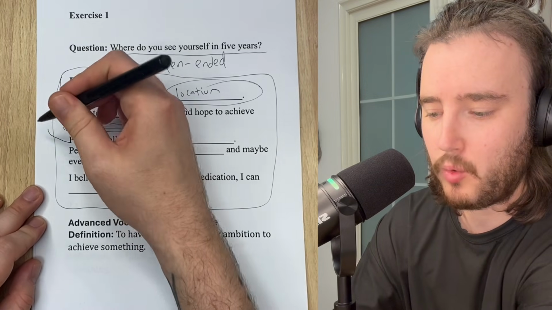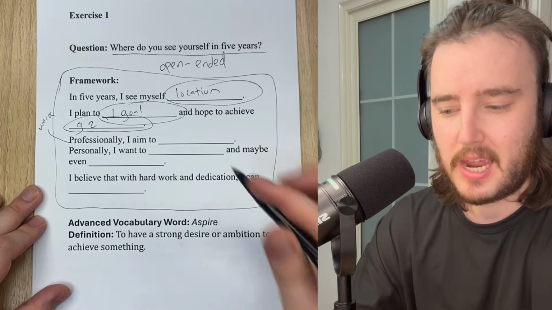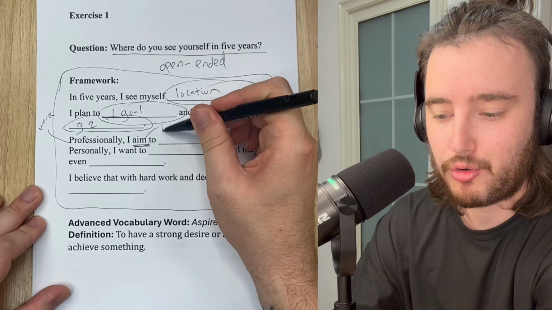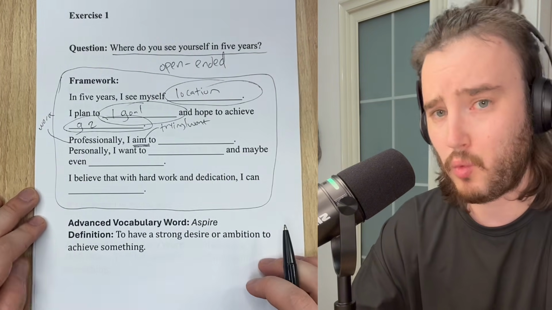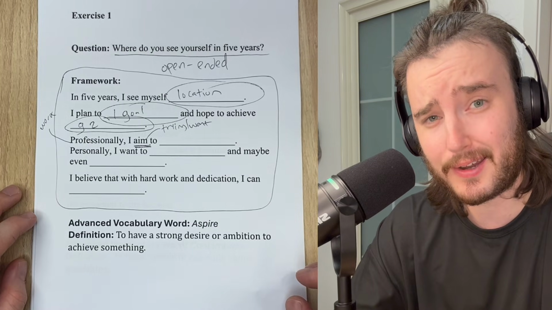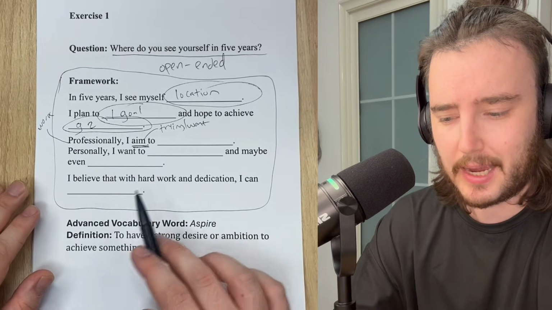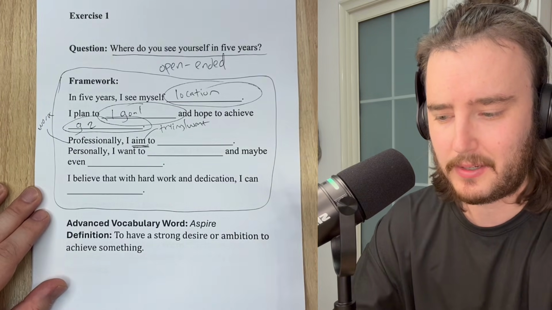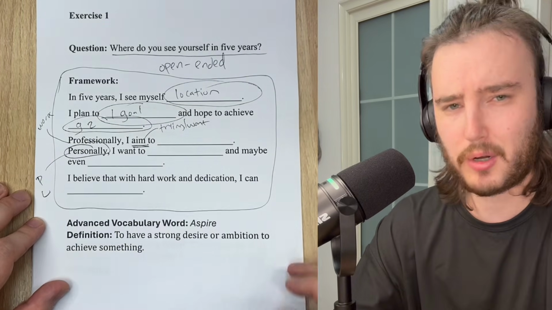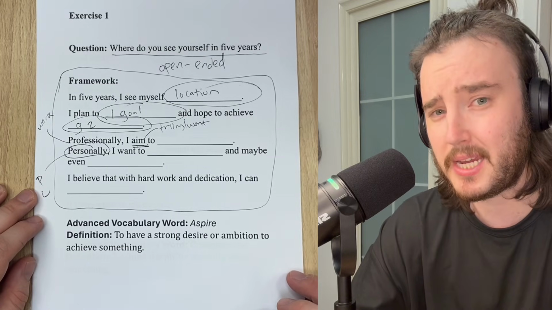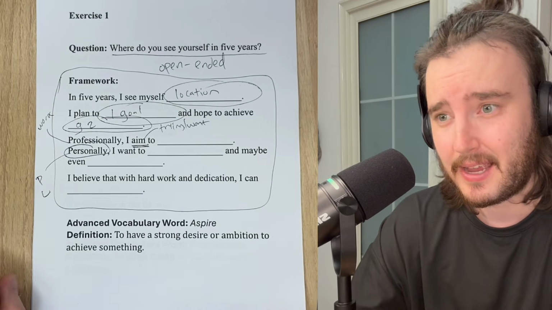Professionally, that's talking about work, right? So professionally, I aim to what? Aim to. That just means I'm trying to, or I want to do what, right? Do you want to get a promotion at work? Do you want to increase your salary? Personally, I want to what, and maybe even what. Something personal to you, right? Something from your personal life. That could be a romantic aspiration. Do you want to get married, have kids?